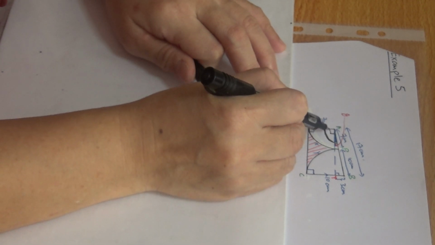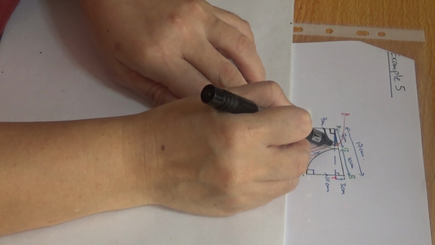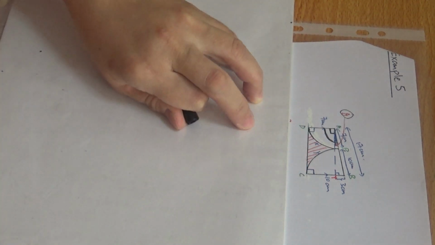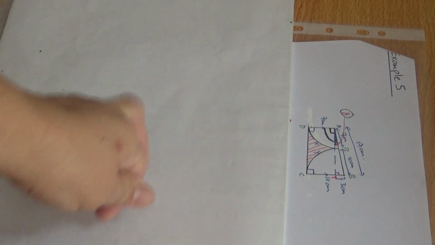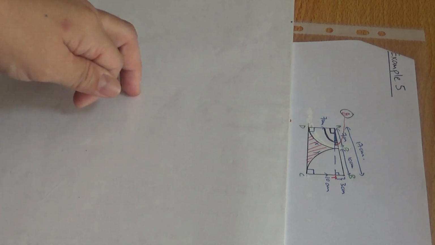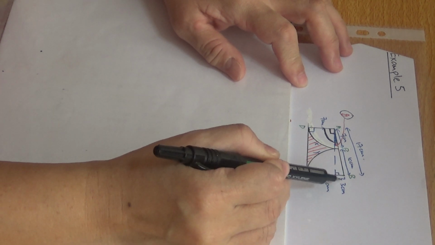Now, everybody knows that this is 90 degrees because it's a quadrant. If we can find this little angle, which I'm going to call theta, and add it on to 90 degrees, I will get the angle BAD. Now, according to the diagram, this is 7 and this is 10. So this little side here will be 3.